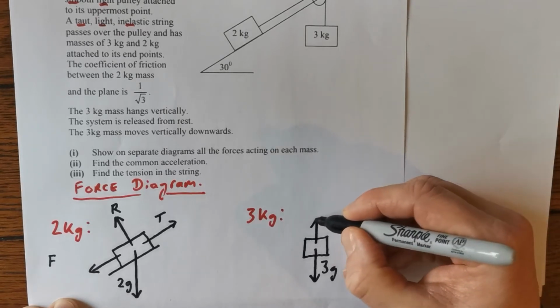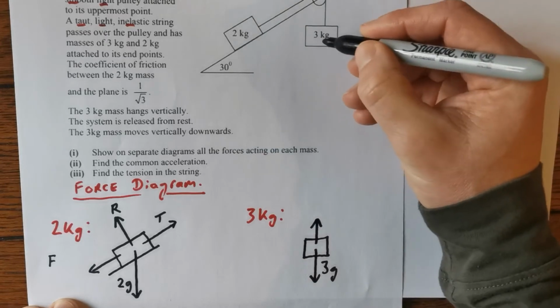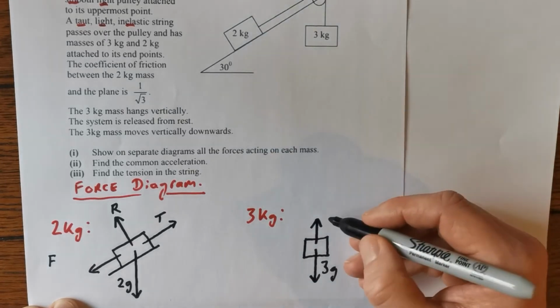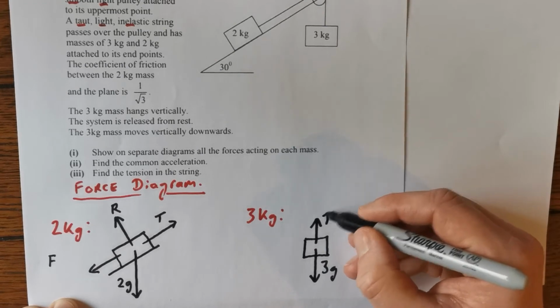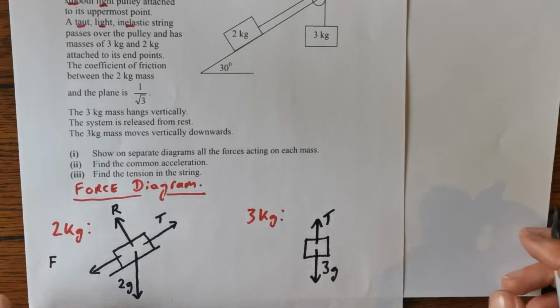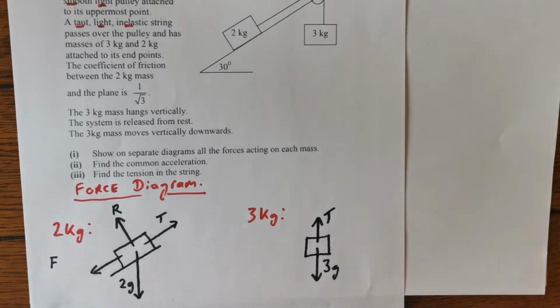And there's also a force on the 3 kilogram mass by the string, and the force on an object by a string is called a tension force. So these are my force diagrams. They're completed. Those are all the forces acting on these 2 particles. So make sure you get your force diagrams correct.